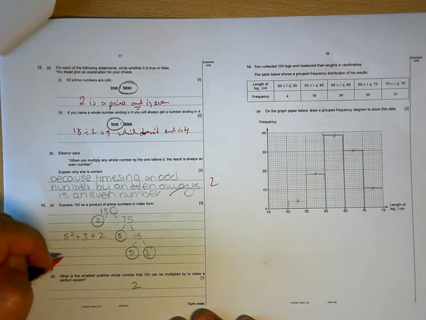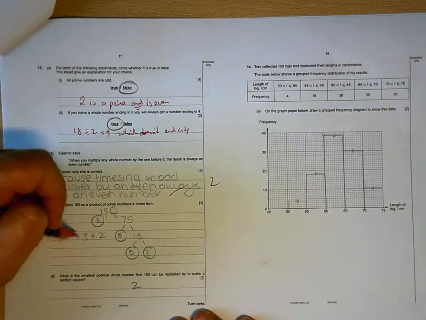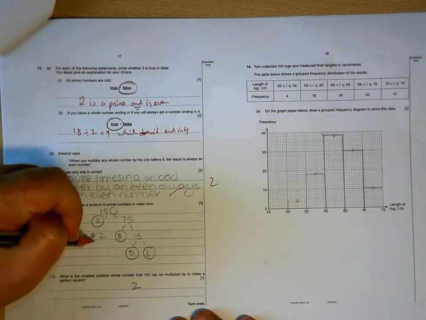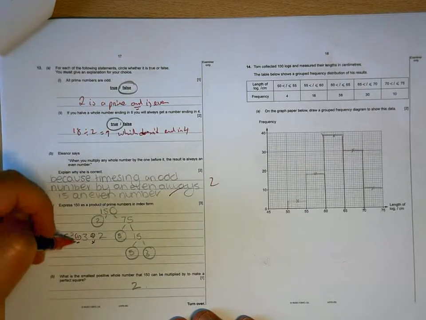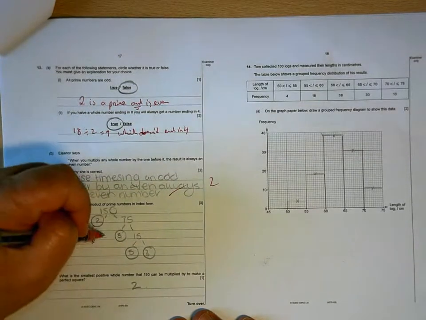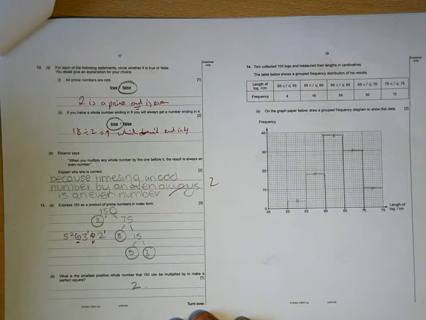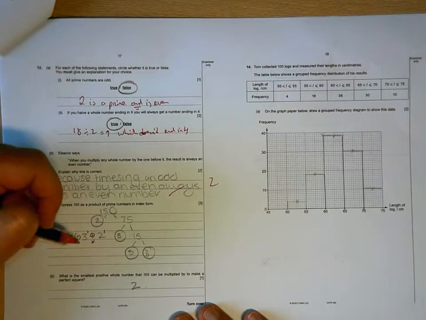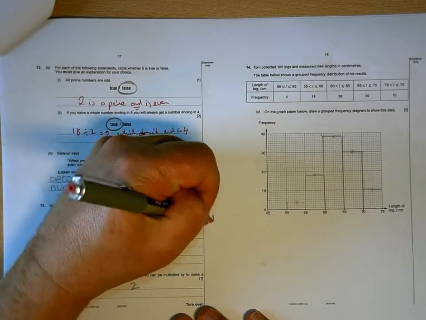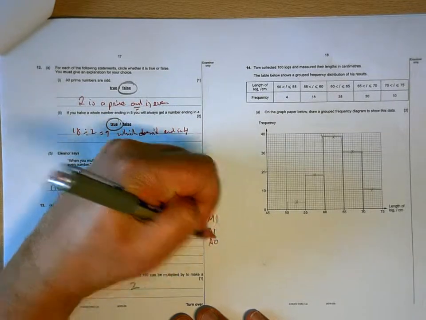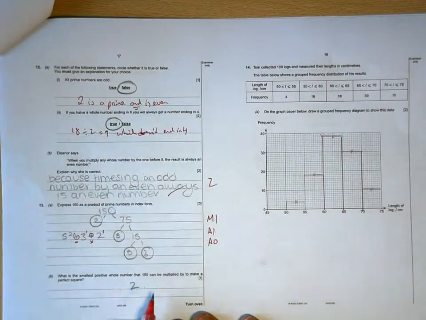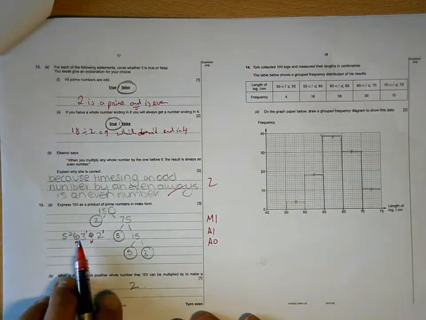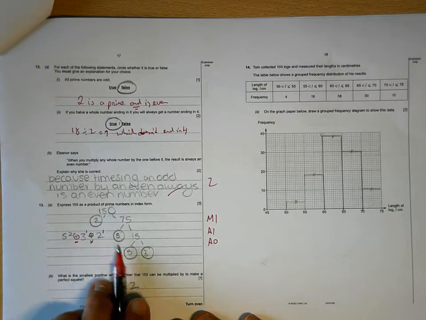With this one, it isn't a plus, it's a times. So it's 5 squared times 3 to the power of 1 times 2 to the power of 1. Okay, so you need to make sure that those are times. You'll lose a mark for the way that you've written that. And then in order to make it a square number, you have to make all the powers even.